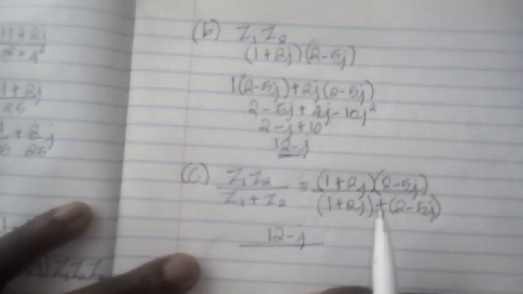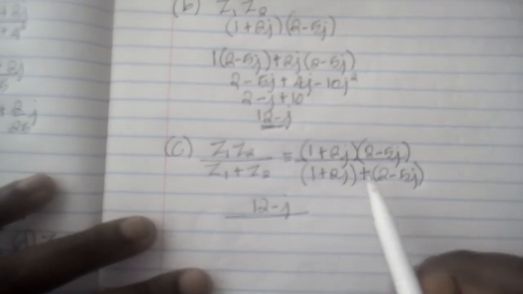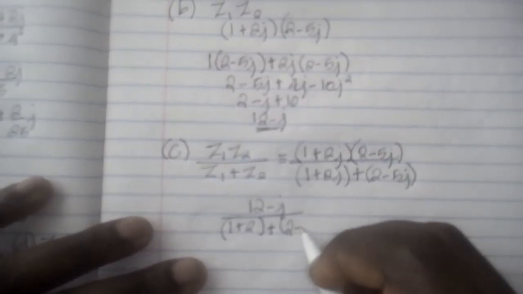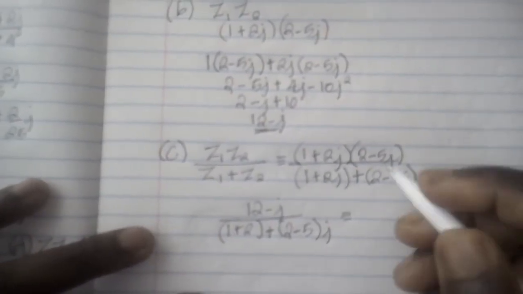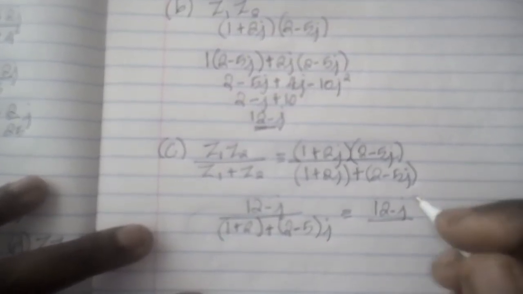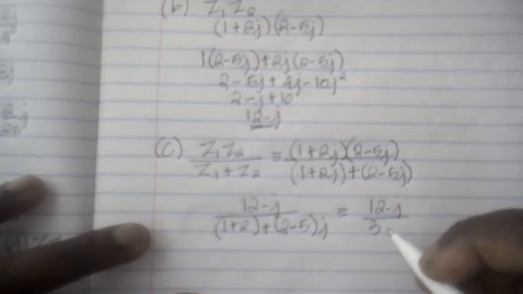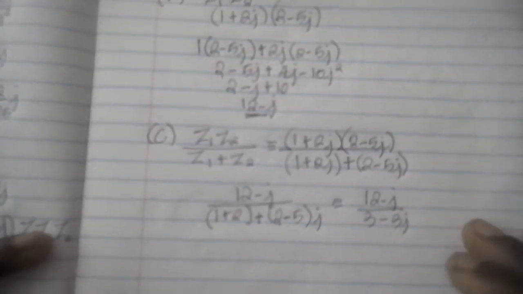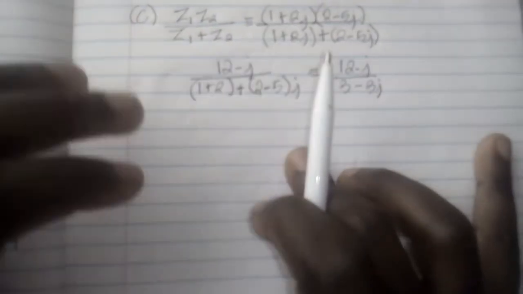So all we need for the denominator is to add. With complex numbers, you add the real parts, 1 plus 2, plus the imaginary parts, 2 plus negative 5, so that will be minus 5J. This is identical to 12 minus J divided by 3, since 1 plus 2 is 3, and 2 minus 5 is minus 3J. Now we have to divide them: 12 minus J divided by 3 minus 3J.